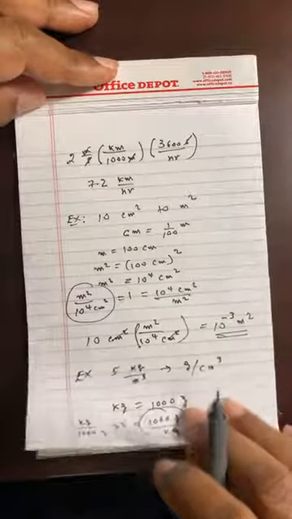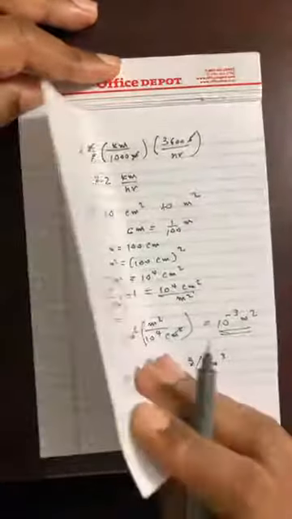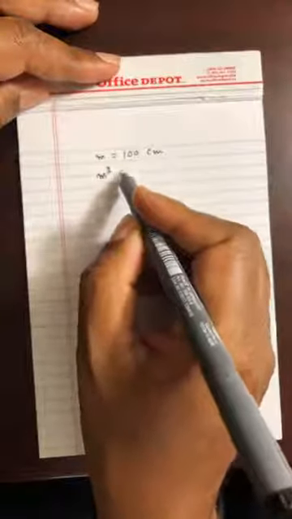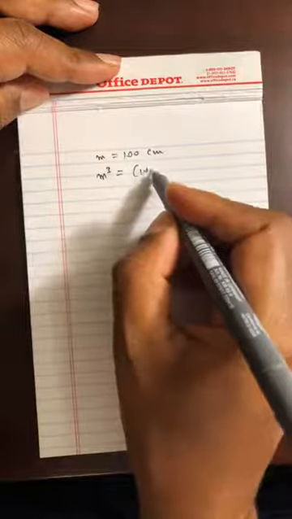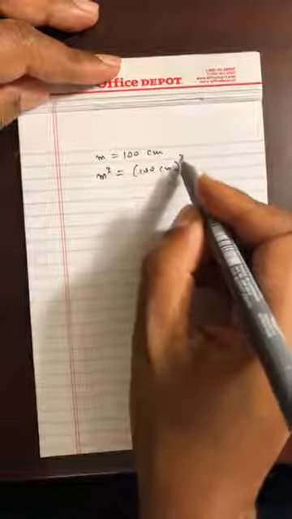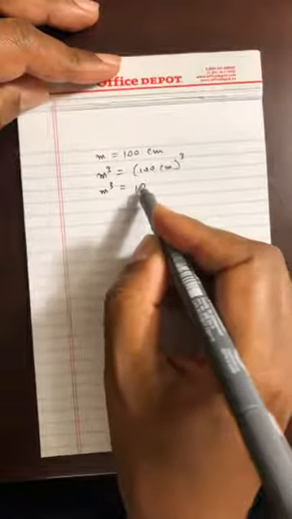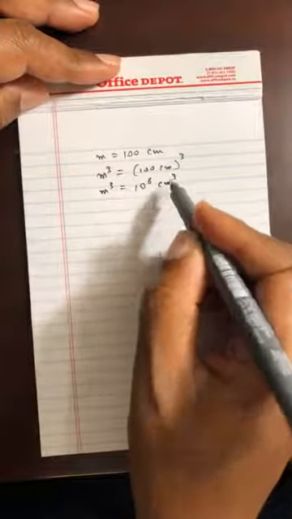And then we have to establish a relationship between meter and centimeter. We just saw that meter equals 100 centimeter, but the relationship is between the cubes, so we have to cube both sides. We get meter cubed equals 100 centimeter cubed, that is meter cubed equals 10 to the power of 6 centimeter cubed.